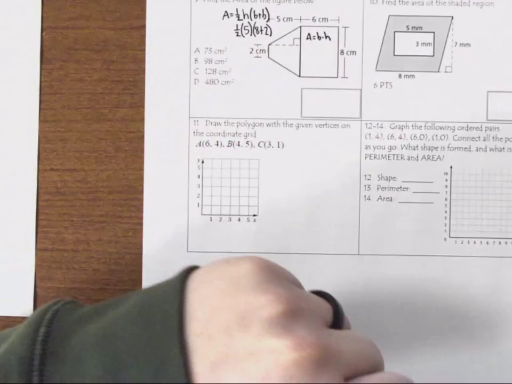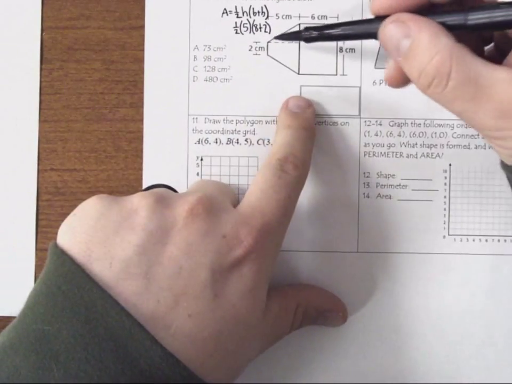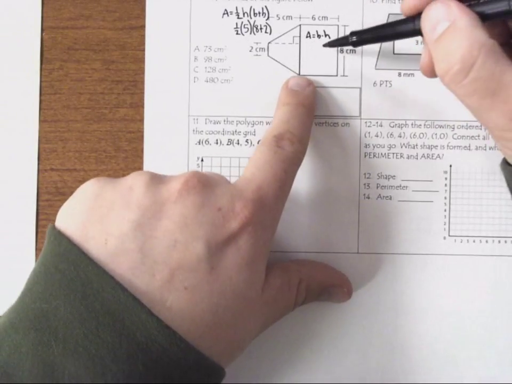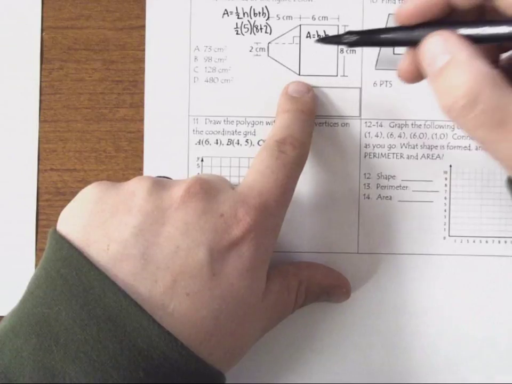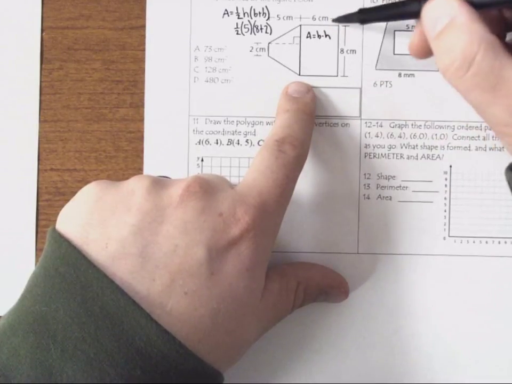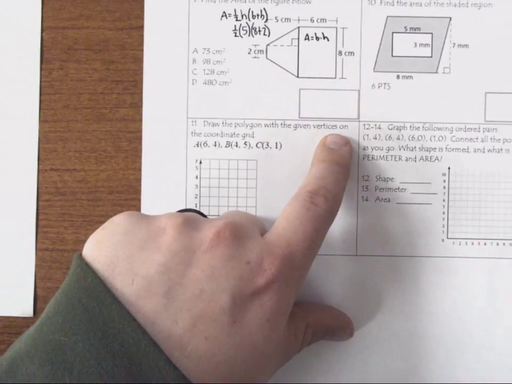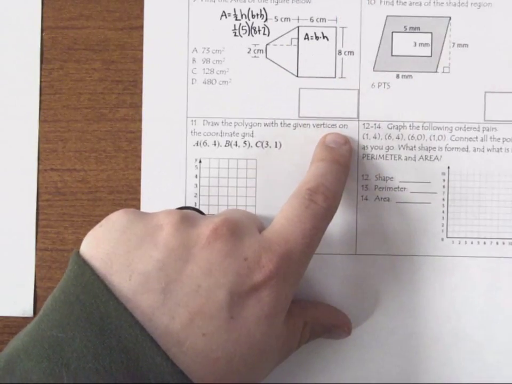Okay, once you simplify this expression, then you're going to want to add the answer to both shapes to find the area of the complete composite shape altogether and find which answer matches our area.